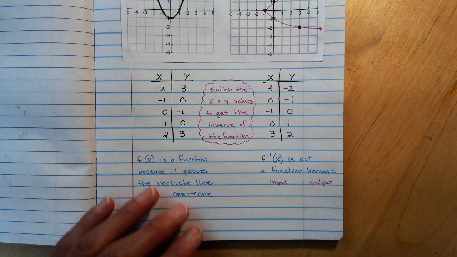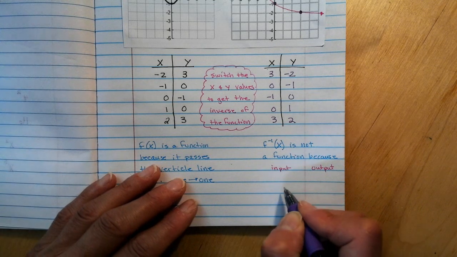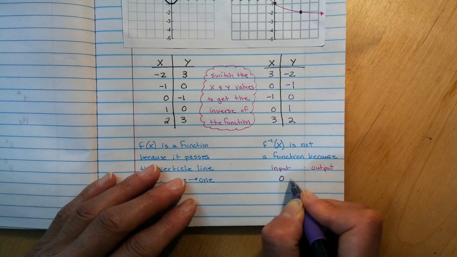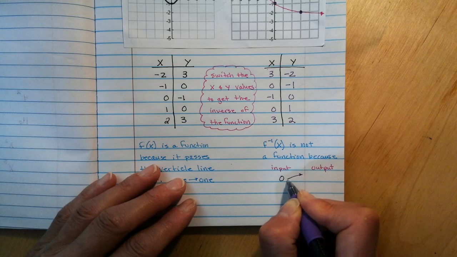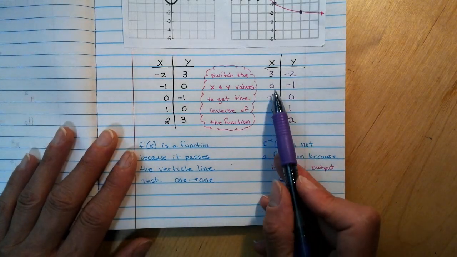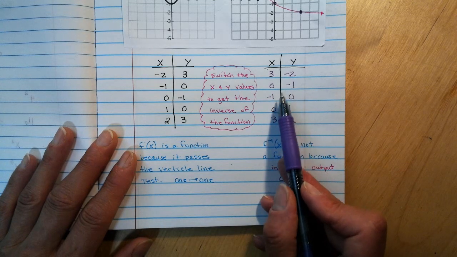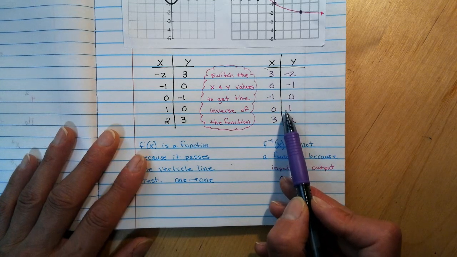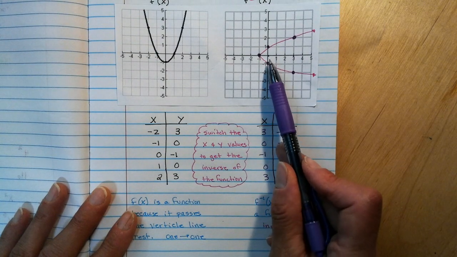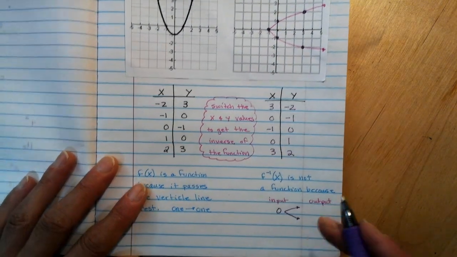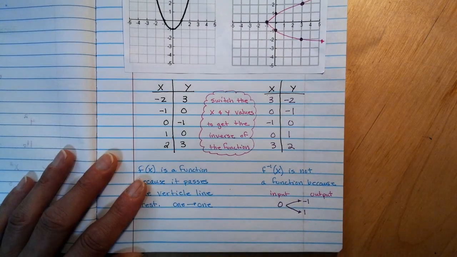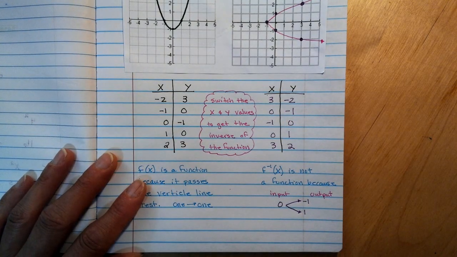When our input is 0, there are many places where this happens, but I can see here when my input is 0, I get -1. When my input is 0, I get 1. Here, when my input is 0, I get -1. When my input is 0, I get 1. So notice I'm getting 2 outputs, so that makes it not a function.